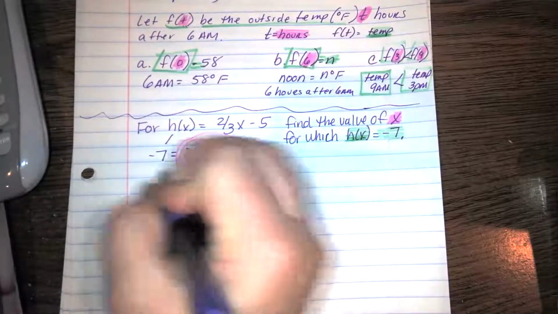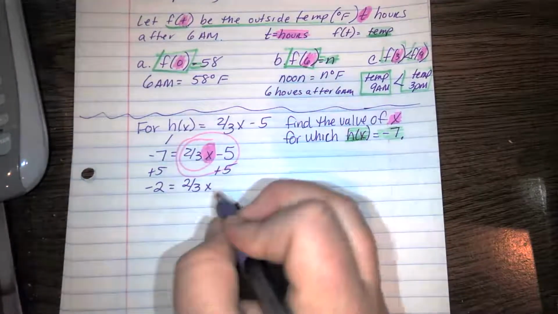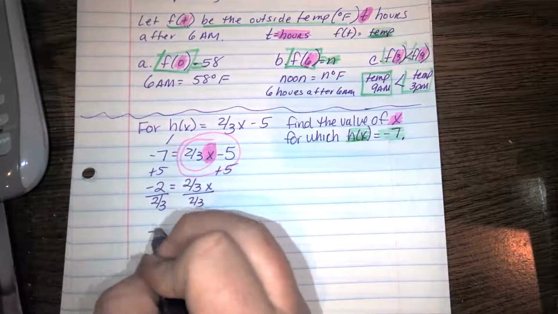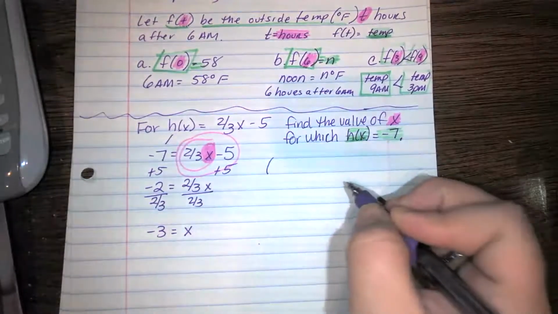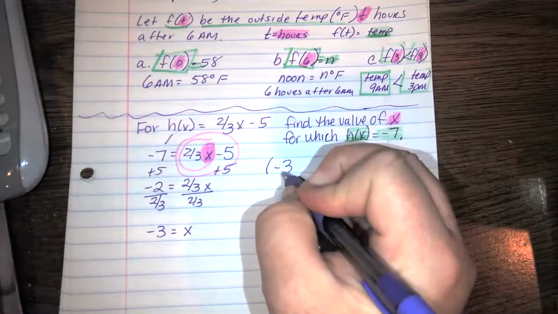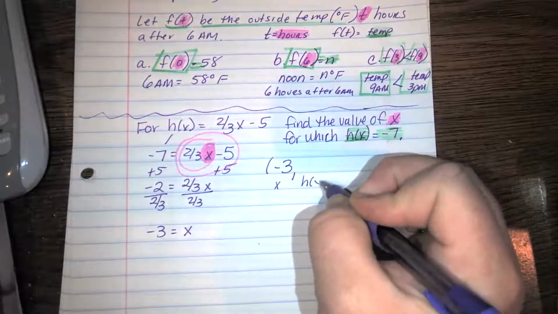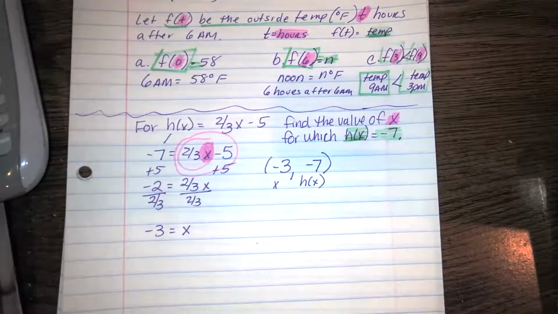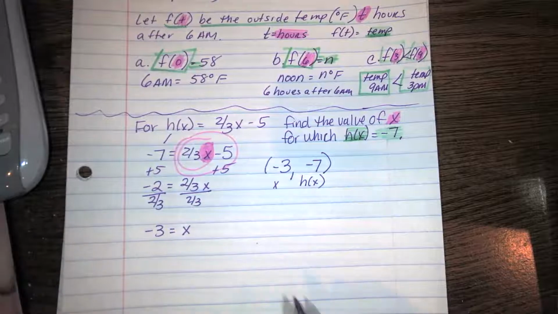So let's add 5 to each side. So -2 equals 2/3 x. Divide by 2/3, which is the same as multiplying by the reciprocal, which is -3/2. Now, how do I write that? Well, in an ordered pair, I always write my x first, okay? Then I write my h of x, or my y value, which is -7. Okay, so that's how it would show up. So you just got to be aware that sometimes that can happen.